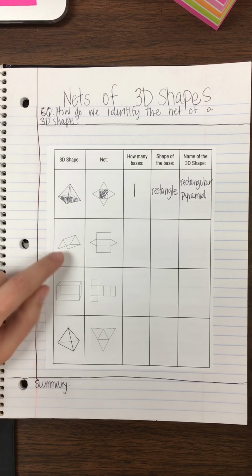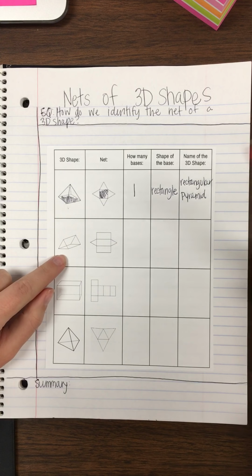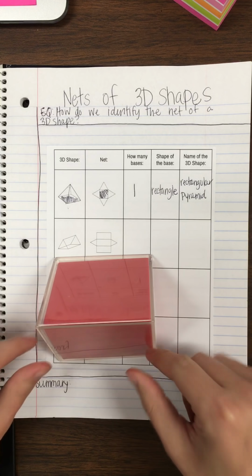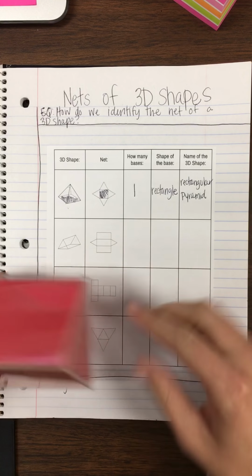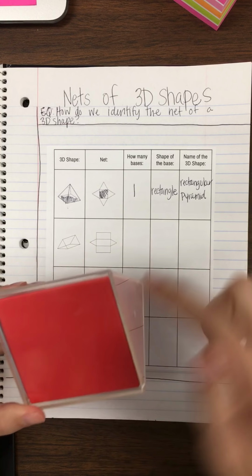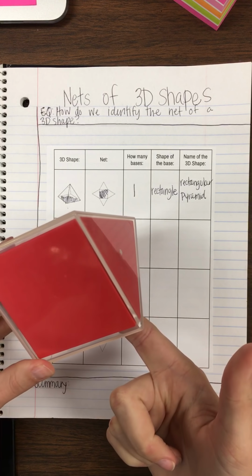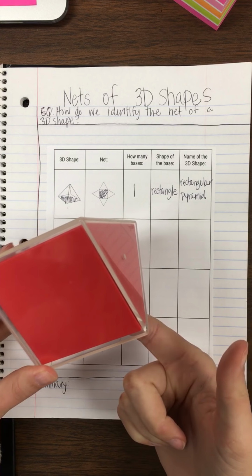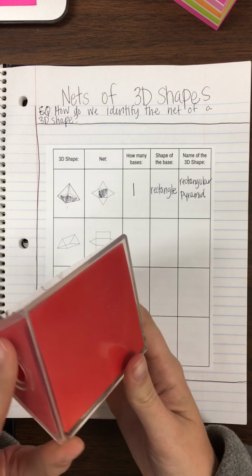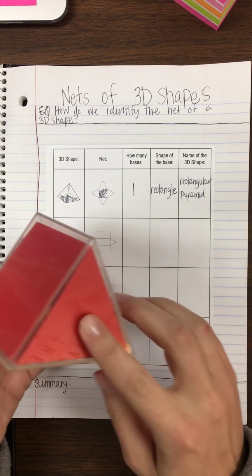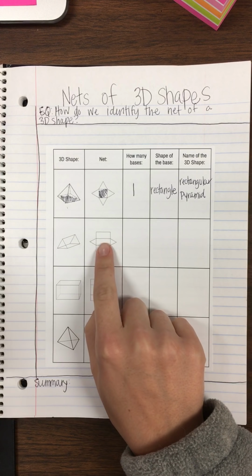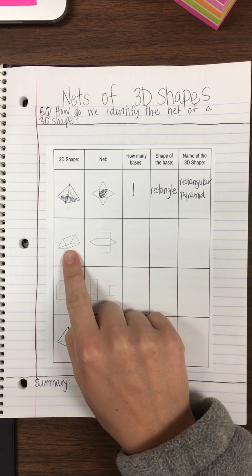So if we were to look at this shape like a tent, and if we were to cut along the sides and lay all the pieces flat, let's look at what the net would look like. So we've got 1, 2, 3 rectangular faces, and then we've got 1, 2 triangles. So this would be our net of this prism.